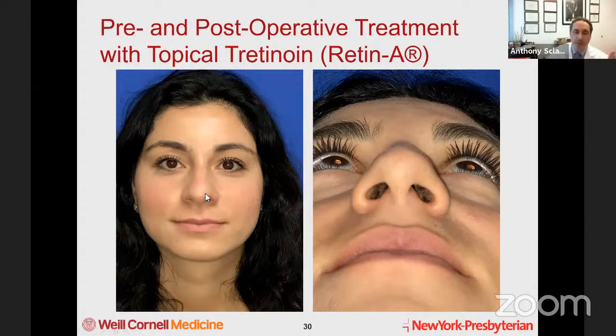So this girl's got this big bulbous tip, but you know what? It's also sebaceous. There's a limitation to what I can do based on the skin.